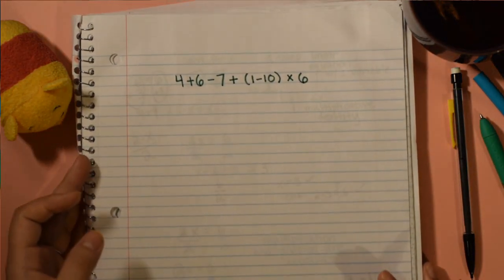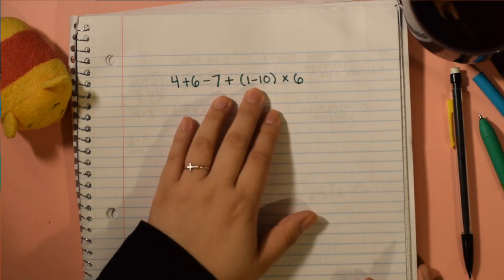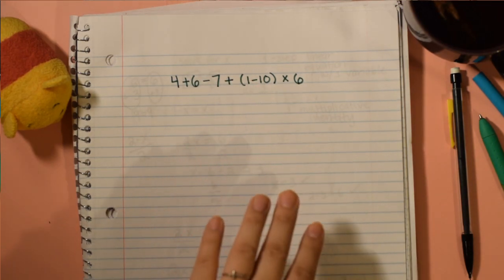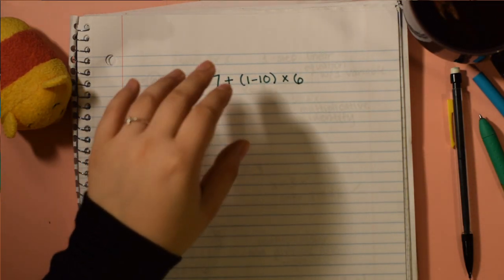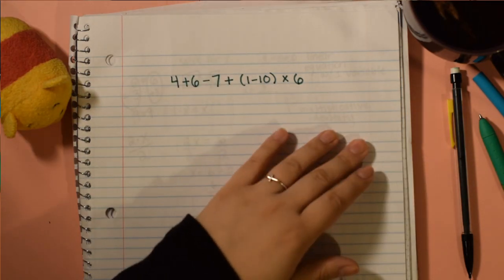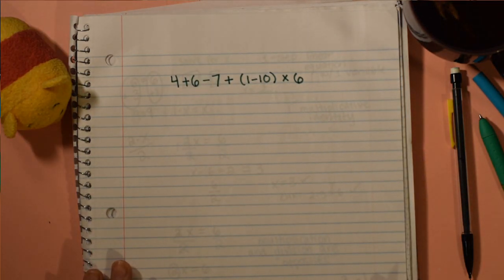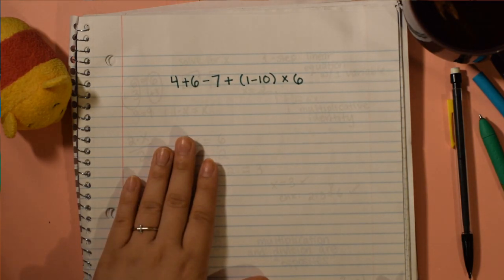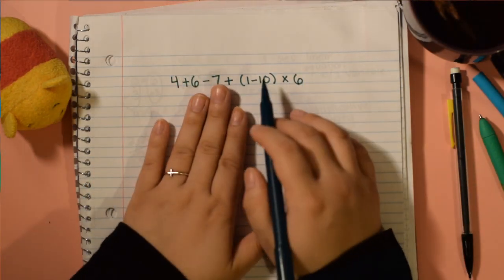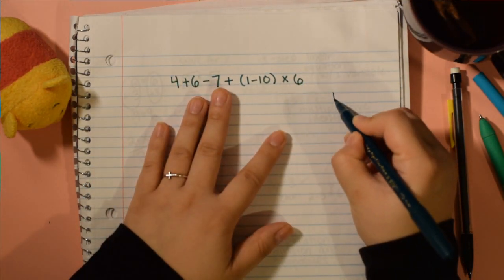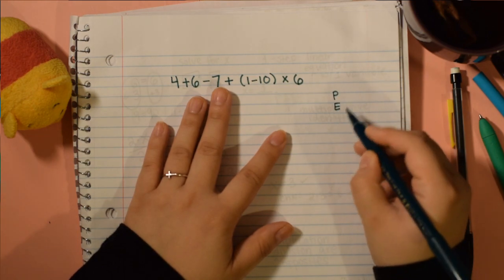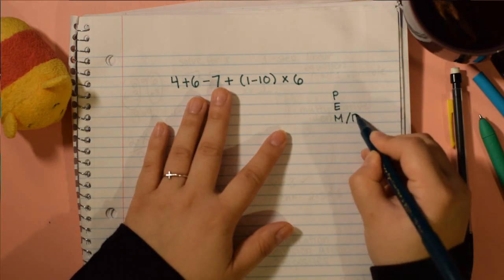So I'm hoping that I copied their question down correctly and that they copied their problem down correctly. But either way, this is a good practice problem. So we have PEMDAS, so you can write this on the side of your paper.